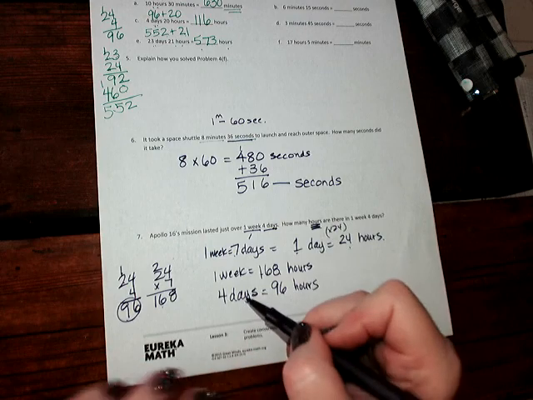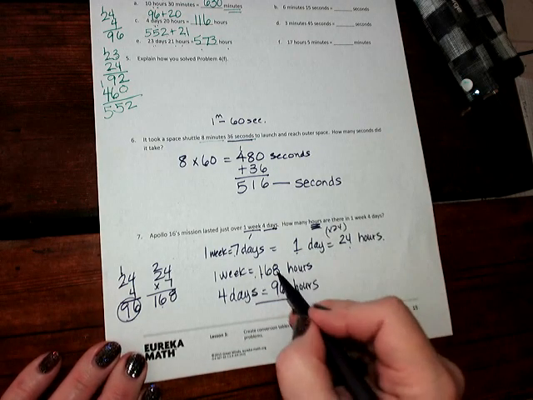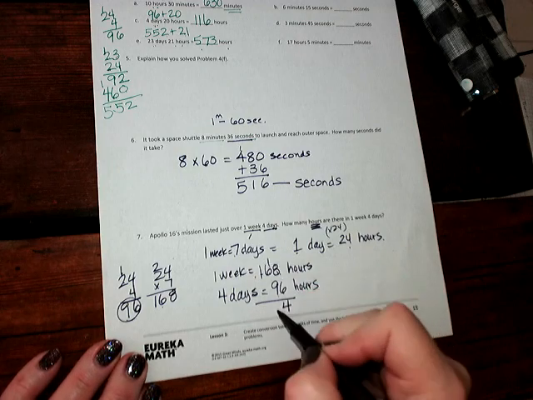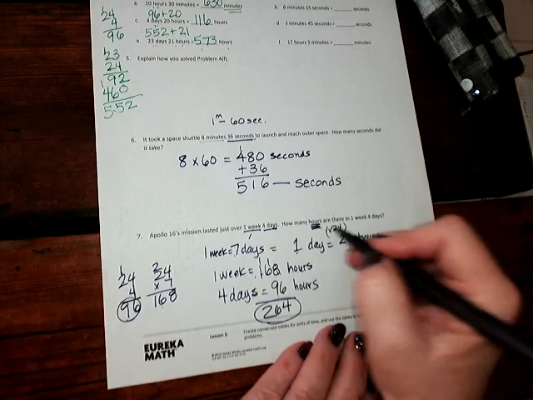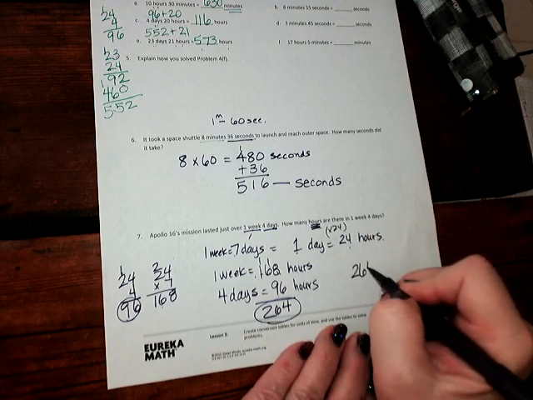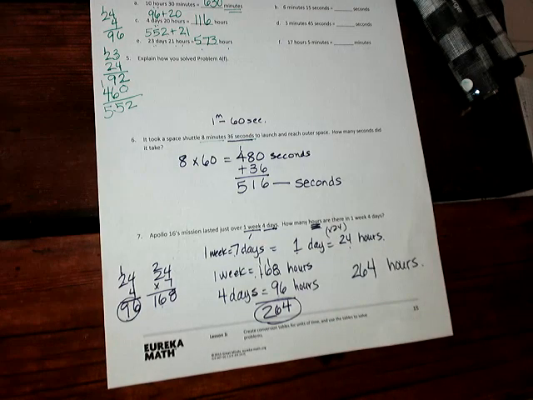So if I add the hours from the week and the hours from the days, I get 264. And the answer to this question is there are 264 hours in 1 week and 4 days.